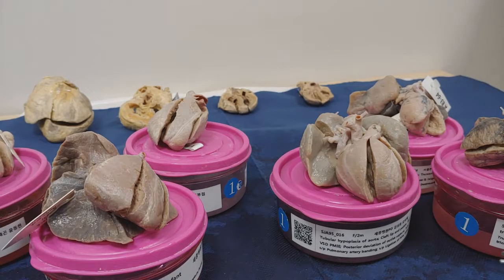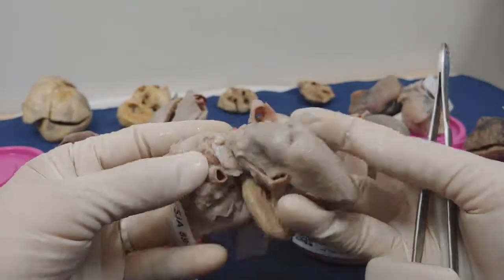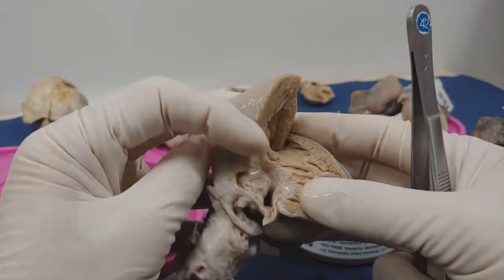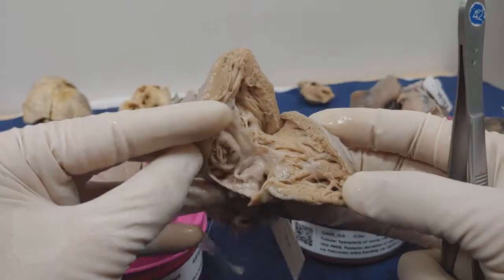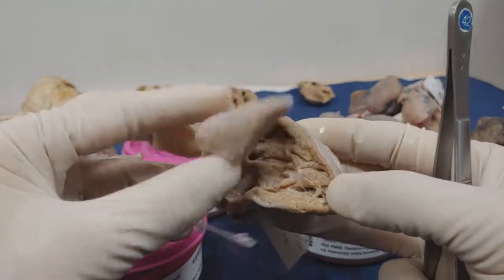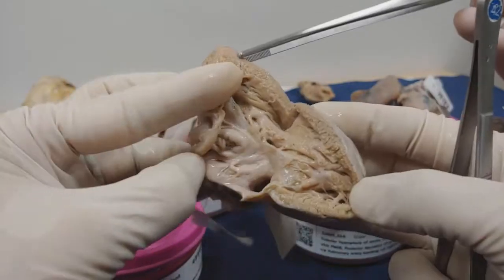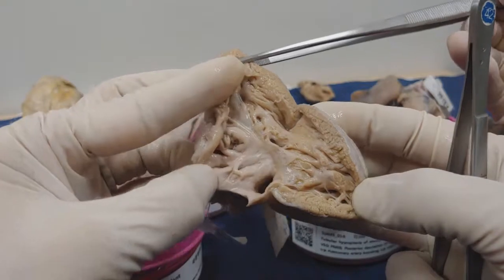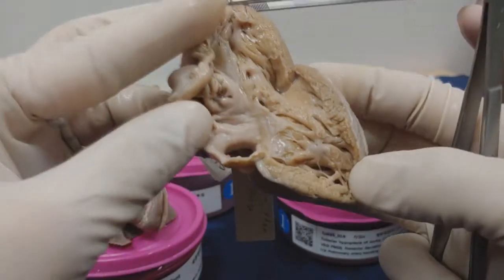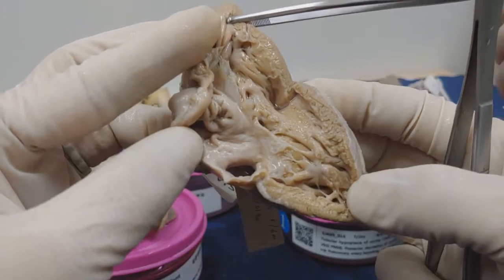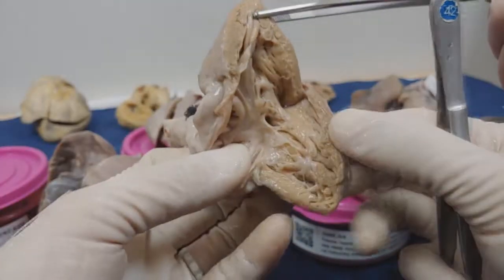Okay, so now we're going to move on and look at types of ventricular septal defects. This is a specimen of a small heart. We're exposing the right atrium here, and we can see the ASD, and below it is a large orifice of the coronary sinus, which is caused by the persistence of the left superior vena cava.